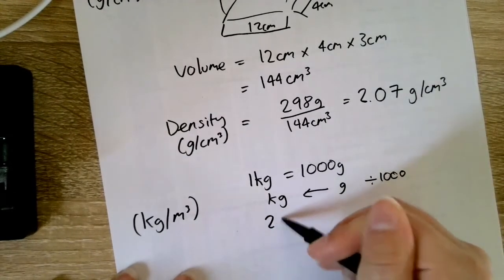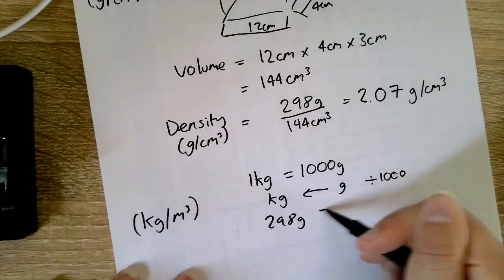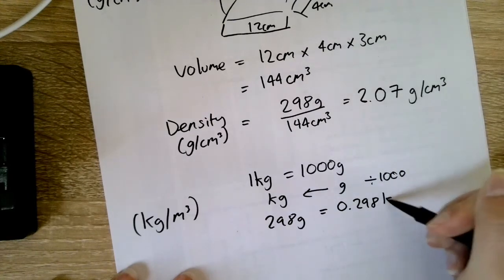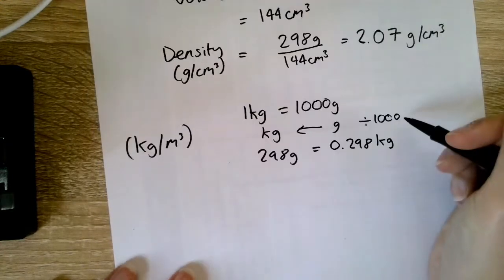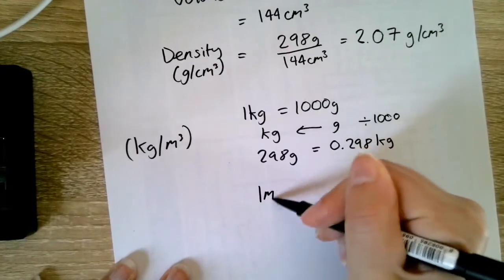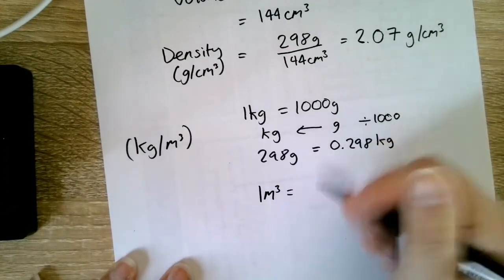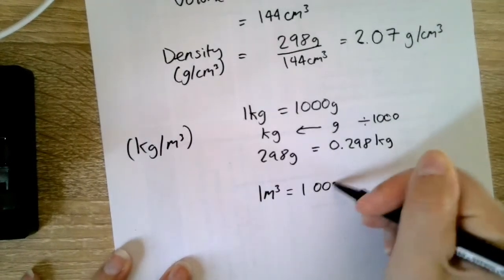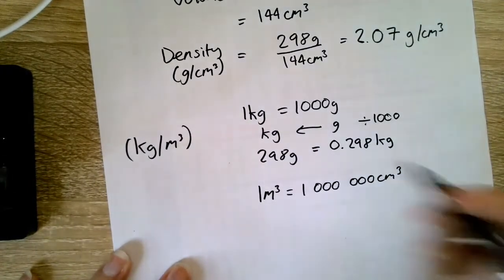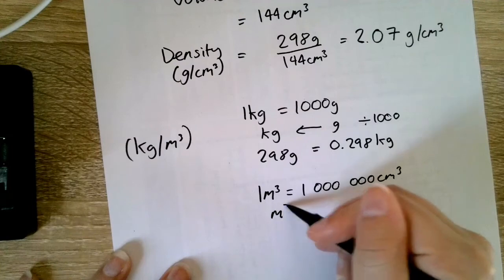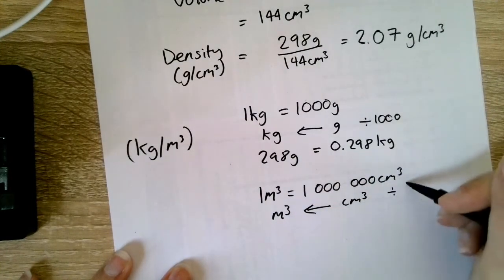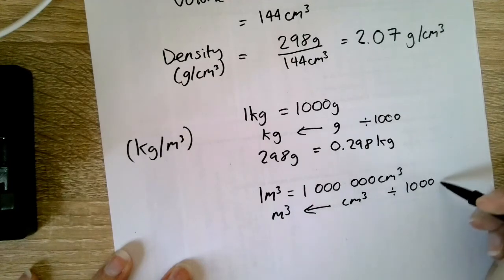So 298 grams then becomes 0.298 kilograms. For our 1 metre cubed, that's equal to 1,000,000 centimetres cubed. So to go to metres cubed from centimetres cubed, we have to divide by 1,000,000.